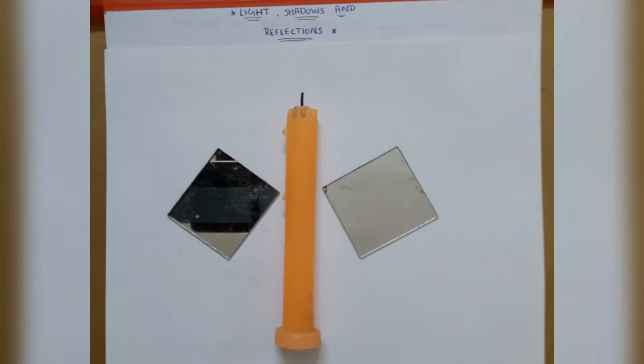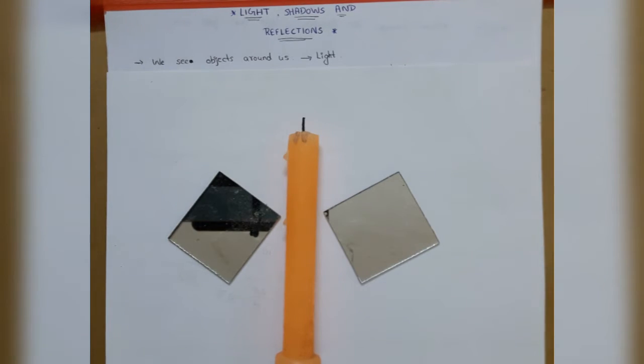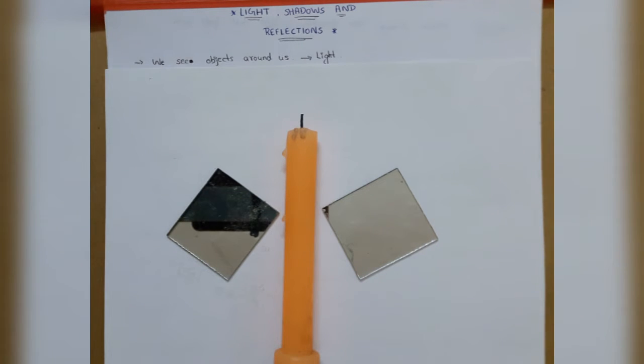Hello guys, welcome. Today let's learn about light, shadow and reflections. We see the objects around us. How is it possible? It is because of the presence of light.